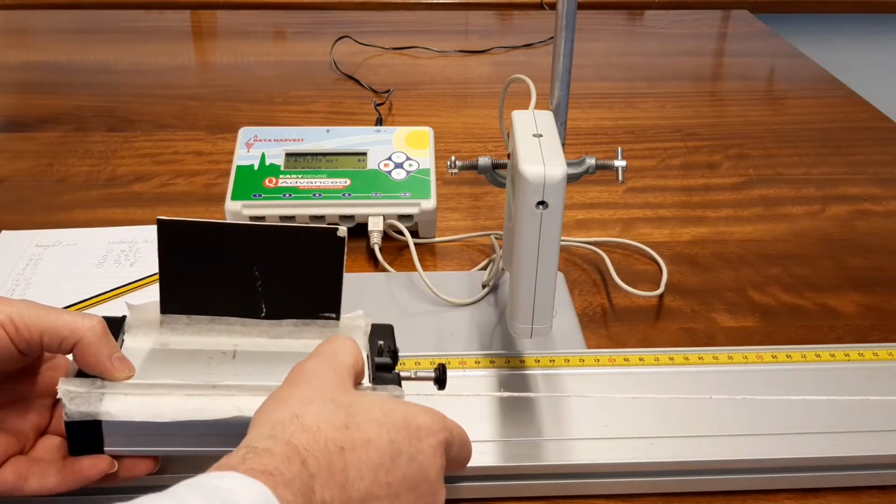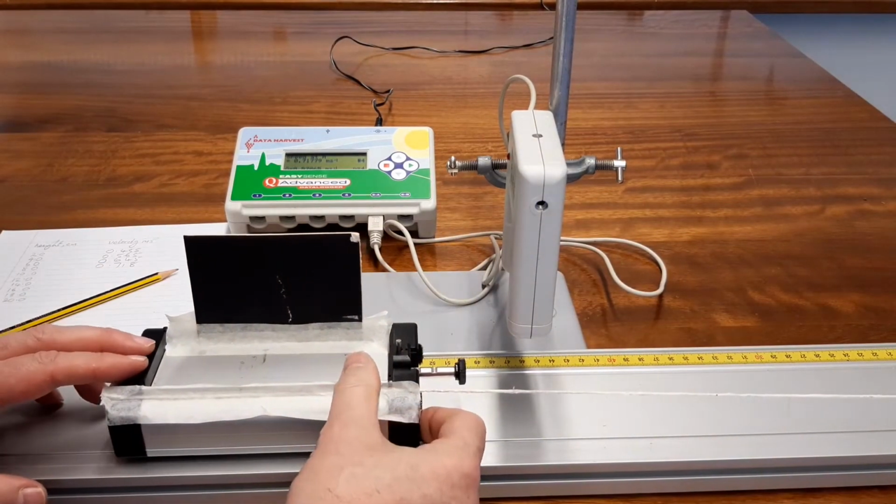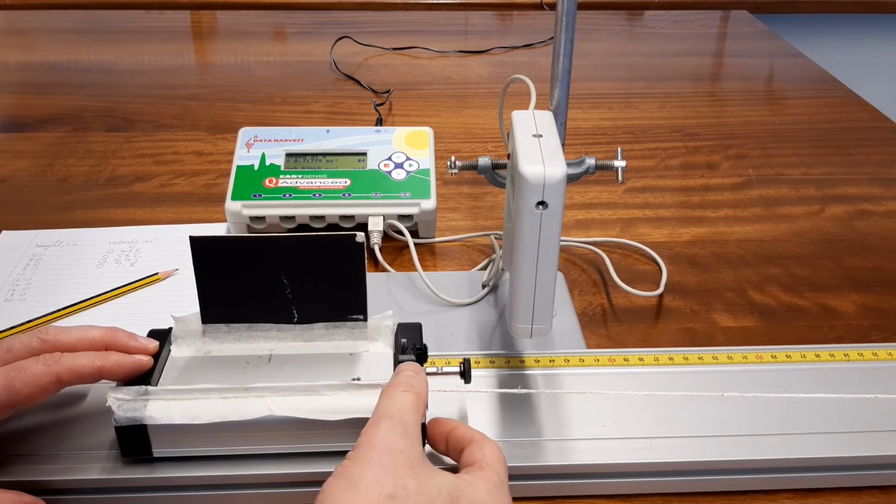Do it around the cameras, not so easy. 10 centimeters.